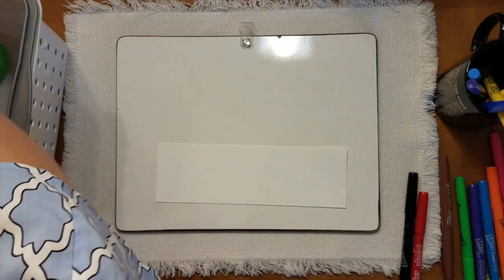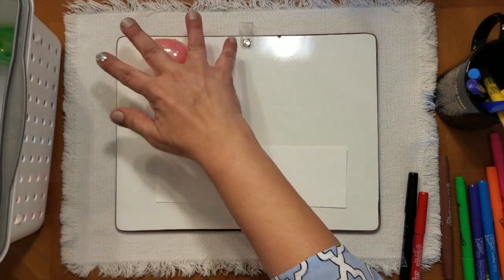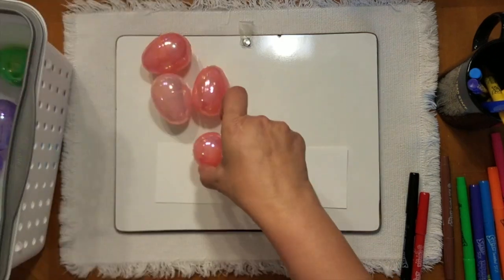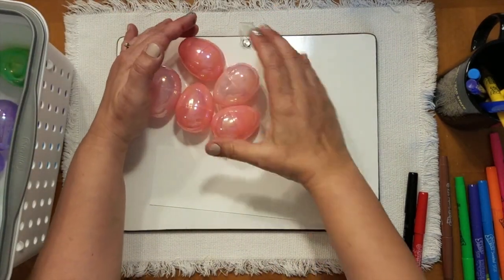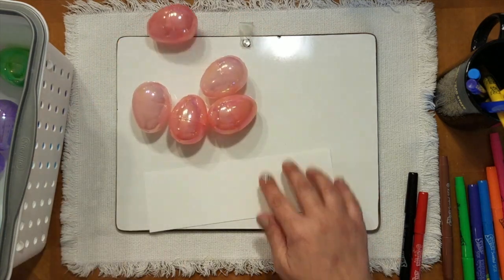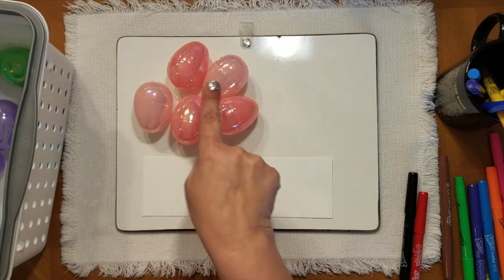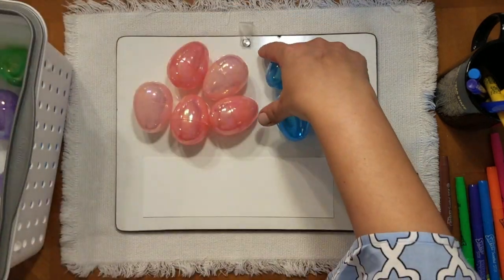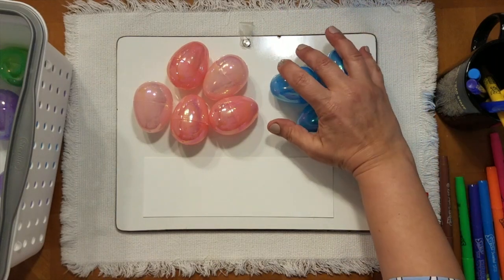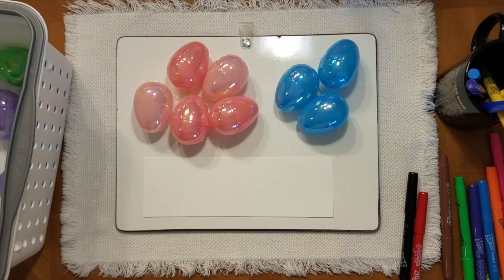How about 5 pink eggs. I love these eggs because they're shiny. All right. 1, 2, 3, 4, 5. 5 pink eggs and 1, 2, 3 blue eggs. Those are our 2 groups.